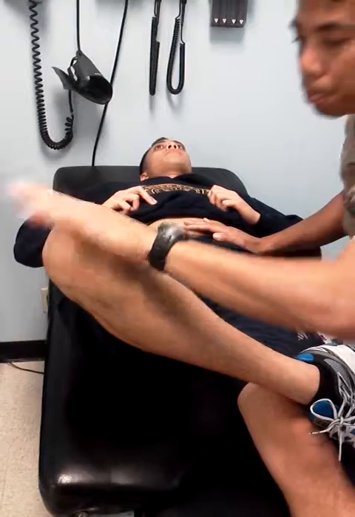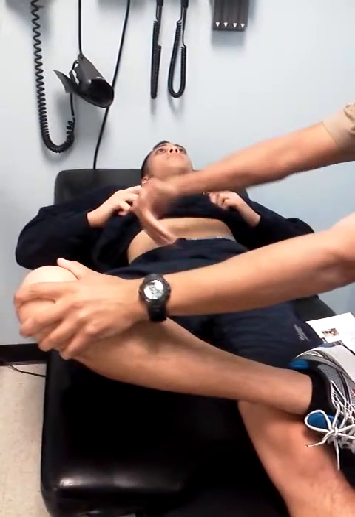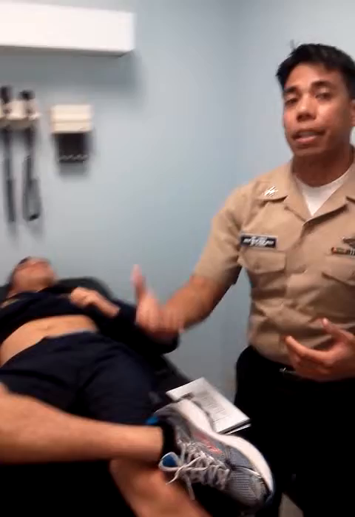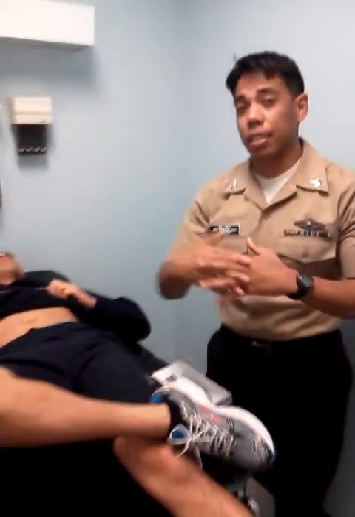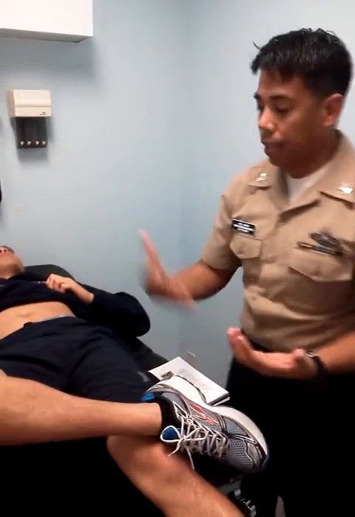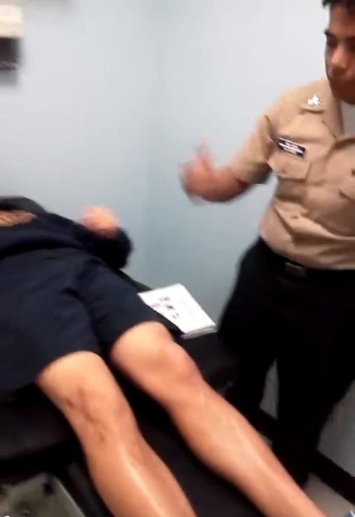What you want to do is push down, and if the patient starts to feel pain at the testing site, which is the right side right here, it is positive for SI pathology, or sacroiliac pathology. That means the SI section is either broken or the ligaments right there are actually torn, and therefore that's indicative for the Faber's test. Good.